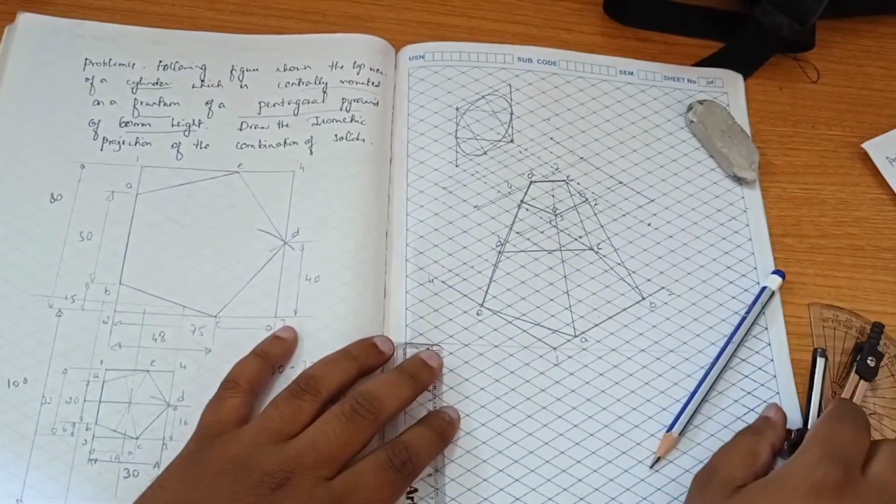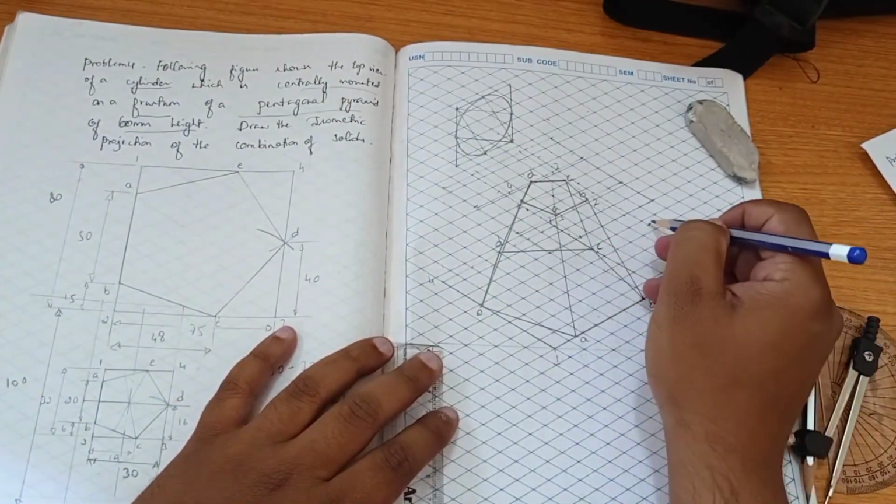So ellipse is done. So here in this point also, these two are the end points.